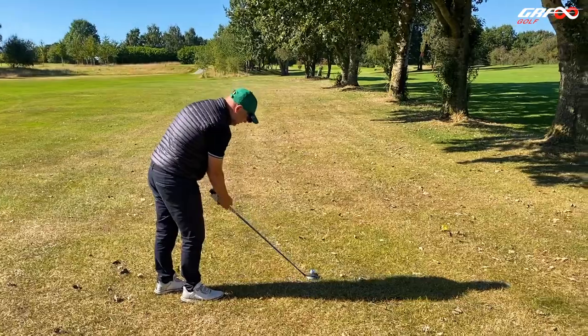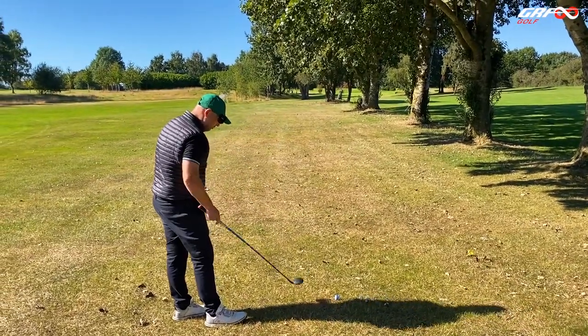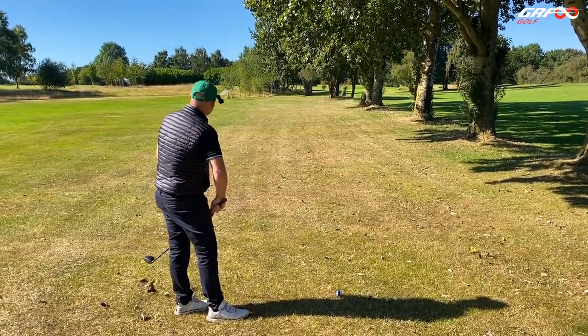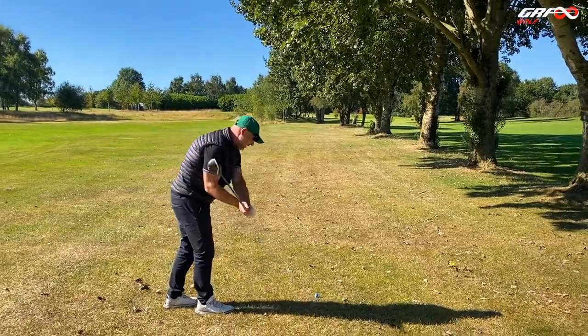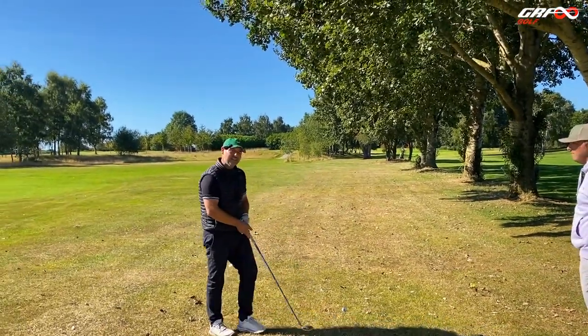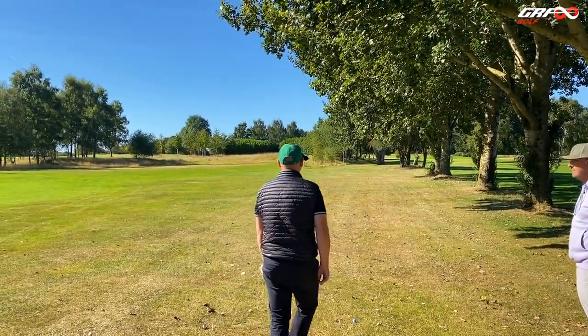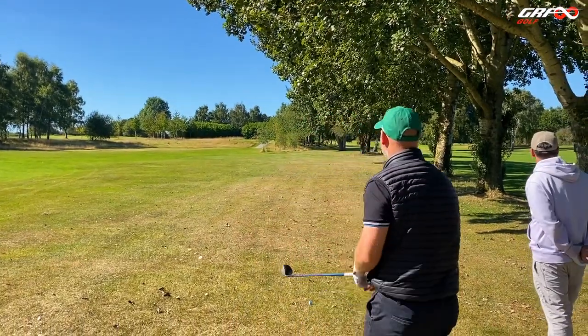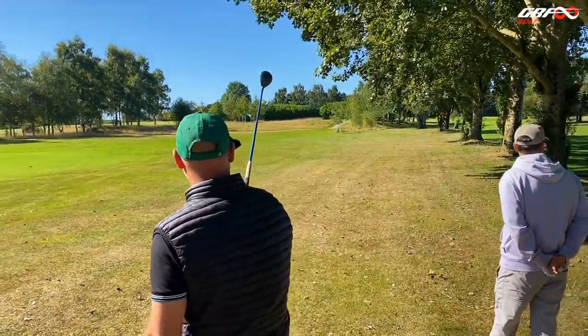The ball's above my feet as well, so it's not lending itself towards the cut shot, but I'm still not going to be put off by that. So I'm going to play essentially what I did off the tee. I'm going to be aiming left. Now, my swing is going to be going left of that tee box.